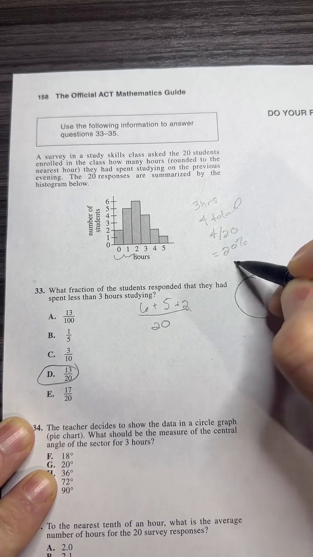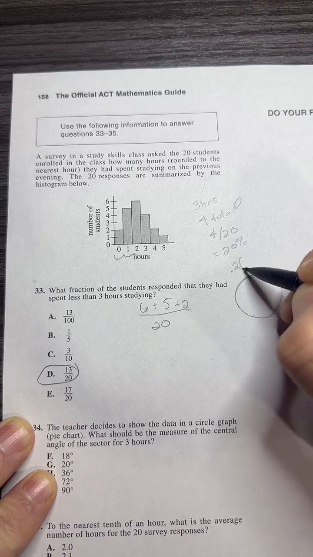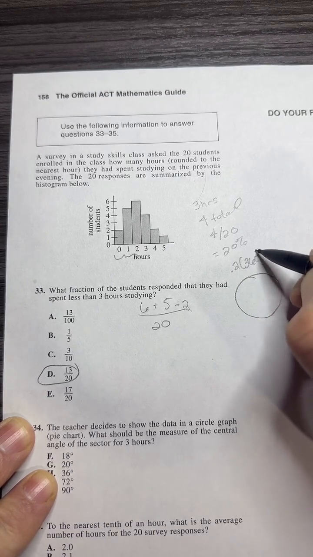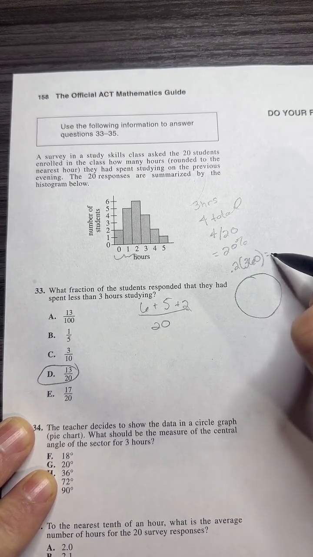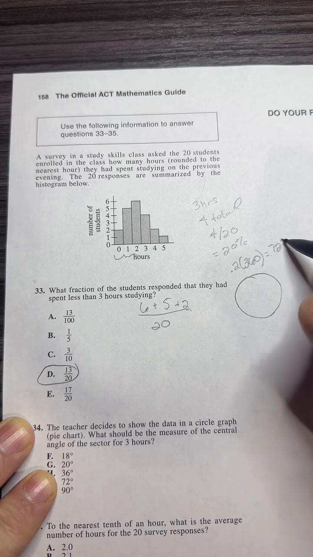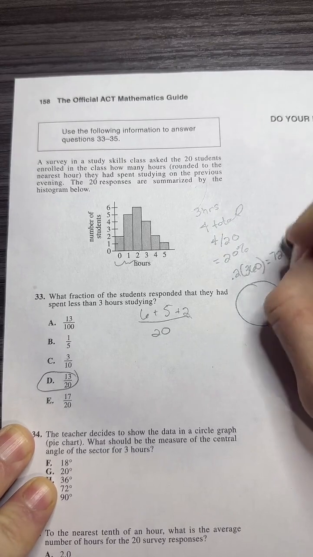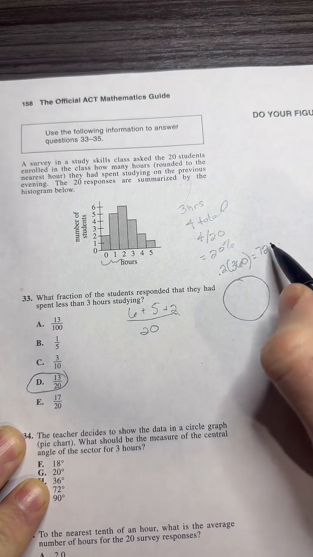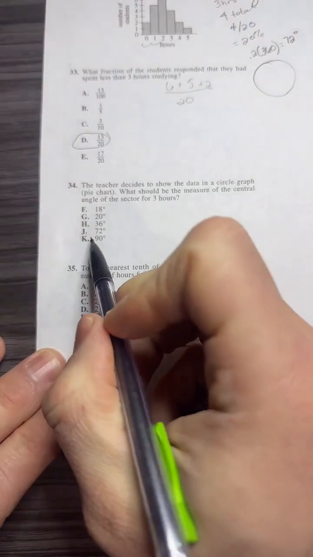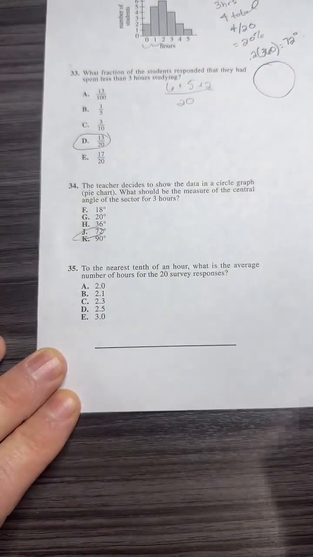So if we want to put that in a pie chart, we got to go ahead and find out what 20% is of 360. If we put that in our calculator, we actually get 72 degrees. Okay, 72 degrees. So 72 degrees is my answer.